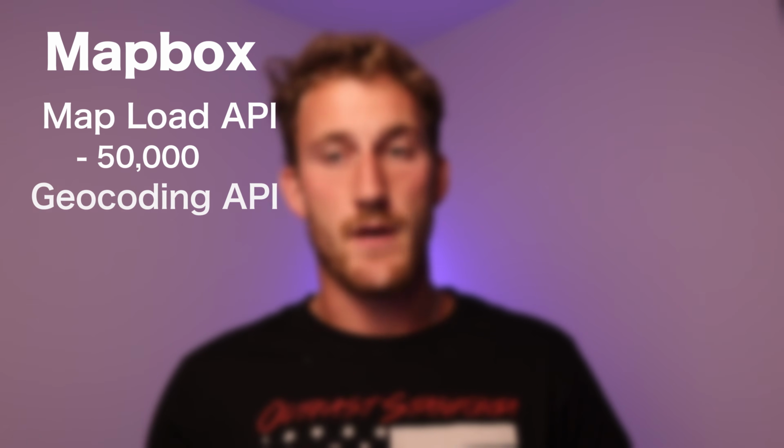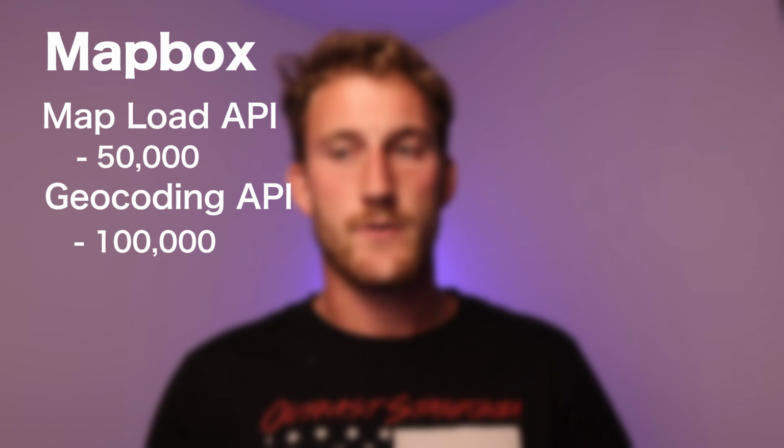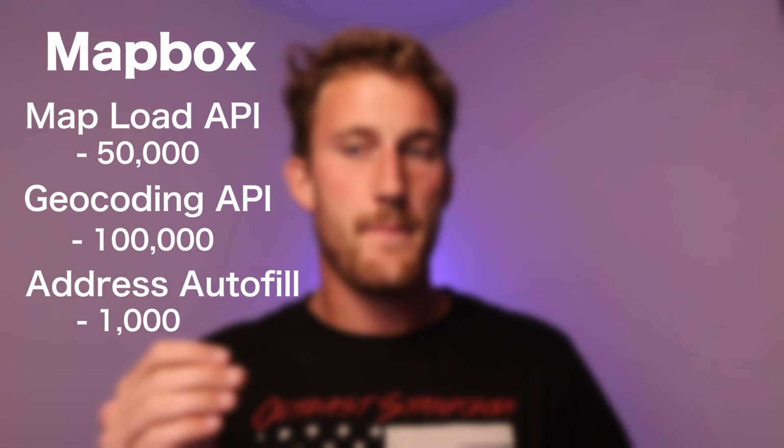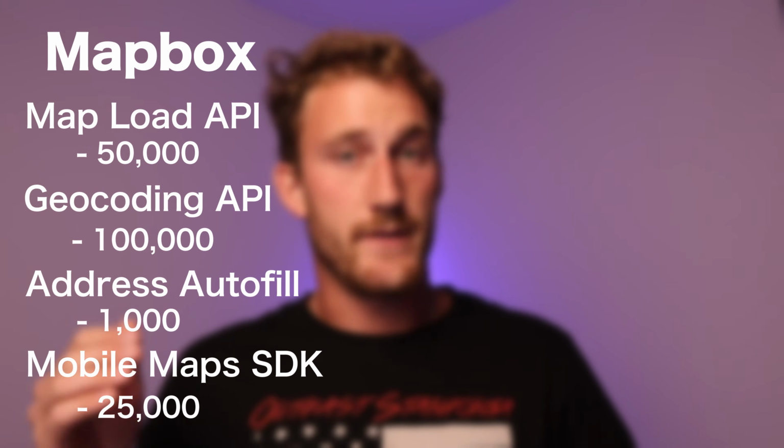The geocoding API gives you 100,000 requests per month for free. And for address autofill, you can get 1,000 sessions free each month. A session is not a single request. A single request gets sent off to the server and then comes back to the front end, whereas a session is a certain amount of time. And for the map software development kits on mobile, you can have up to 25,000 users.